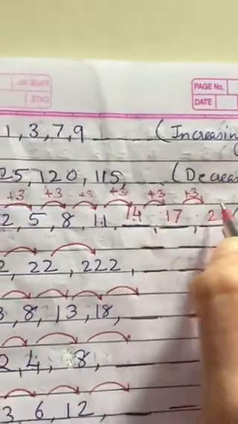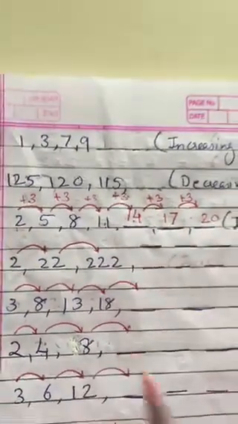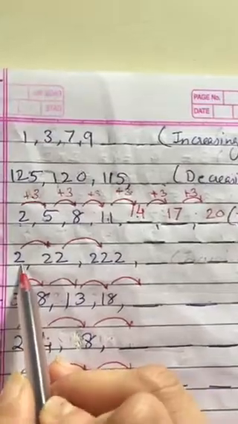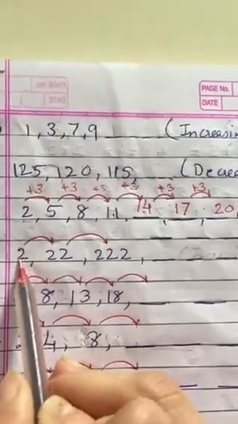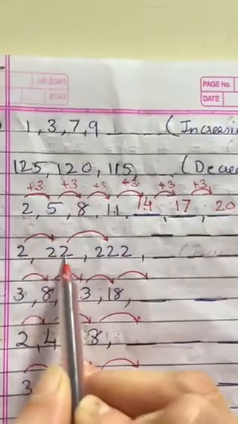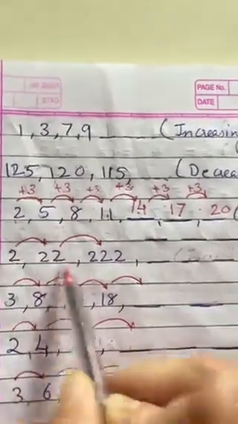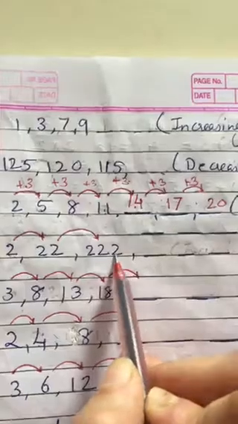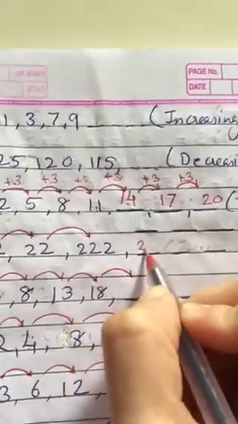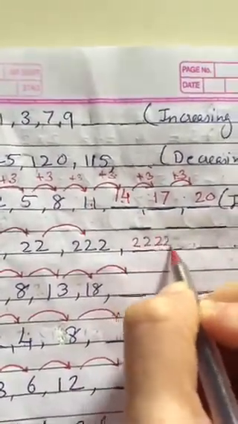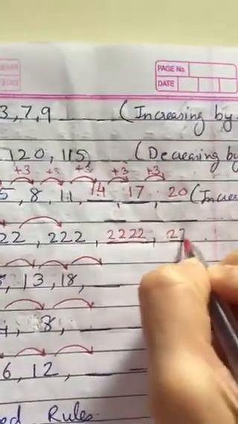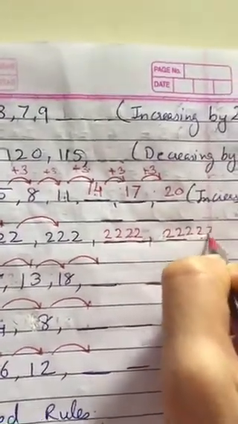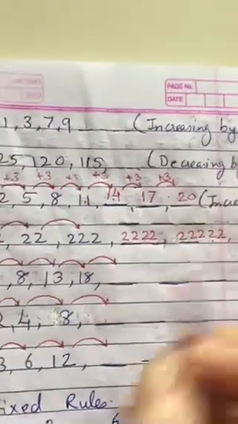So this way you will be increasing by plus 3. Now here if you see the second example, the first digit is 2, and in the second place one more 2 is added. Now here one more 2 is added, so the next will be four 2's. The next will be five 2's and so on.